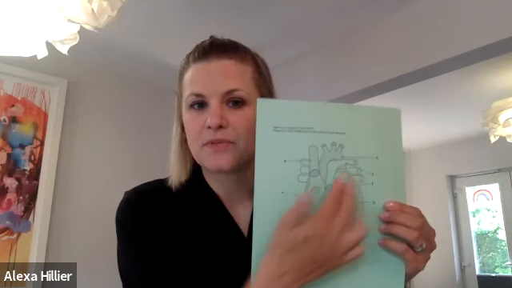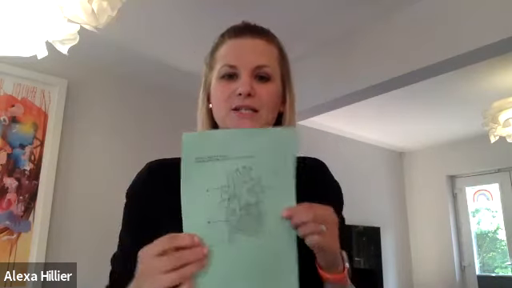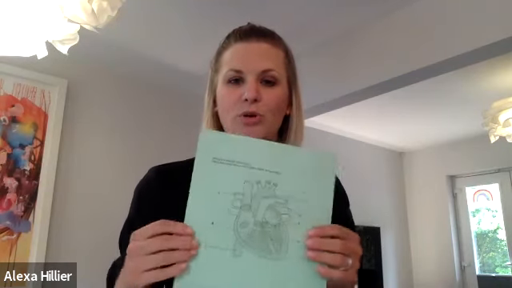So if we suddenly just had a look at that heart, we can see that our left side, so this heart is in your body, it's not looking at you, it's in your body.